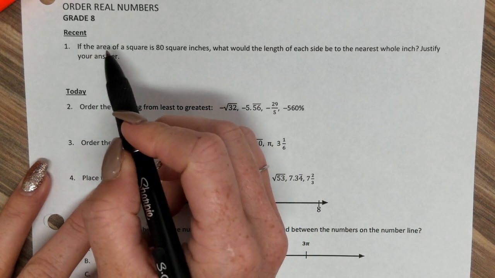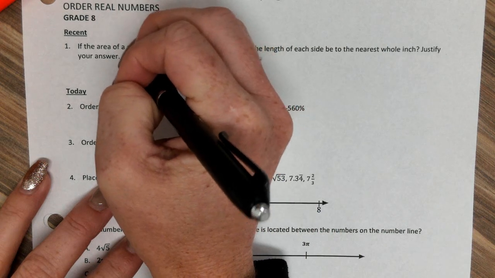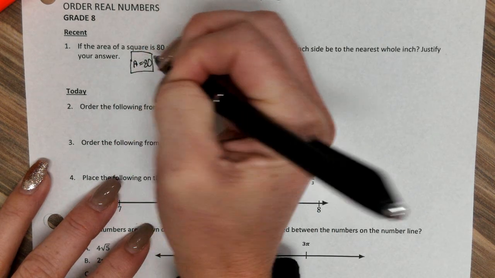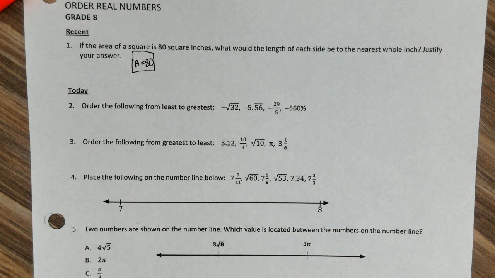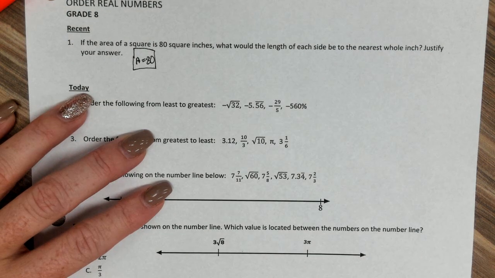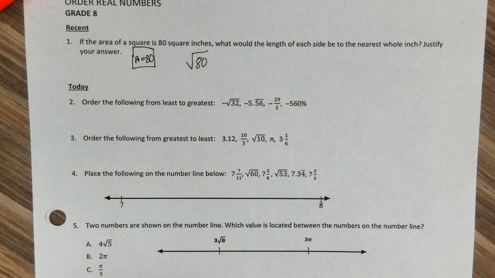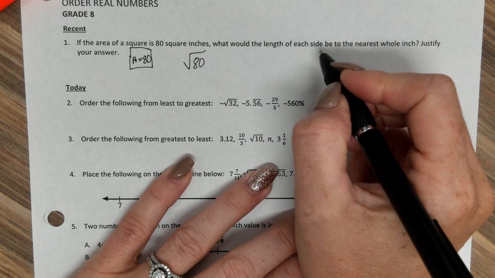It says if the area of a square is 80 inches. So you have this square and it's telling you the area is 80. It says what would the length of each side be? To find the area of a square, you're looking for what number times itself, because a square has all sides the same. So basically, side times side would give me 80. Do y'all agree? Doesn't that mean what is the square root of 80? Because that means what number times itself is 80? Yes? That's your answer. But now, it says round it to the nearest.